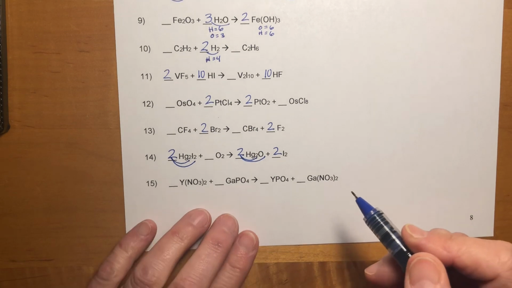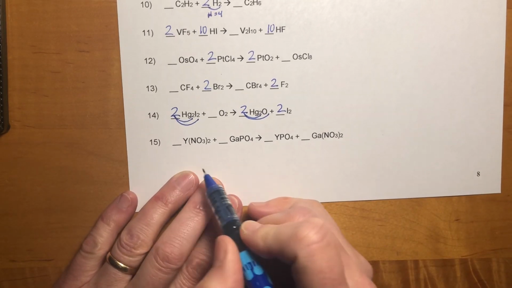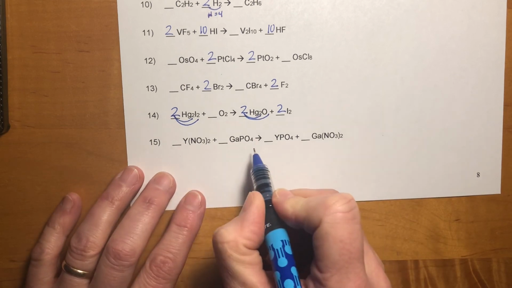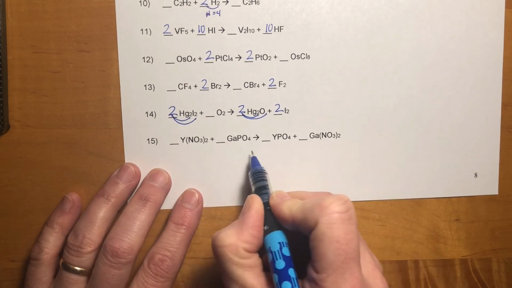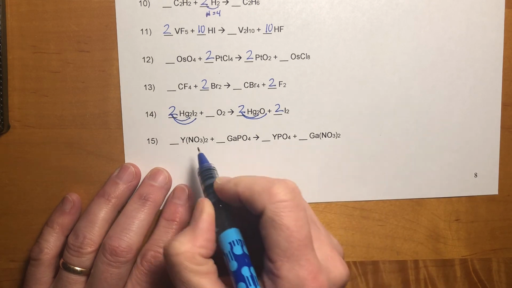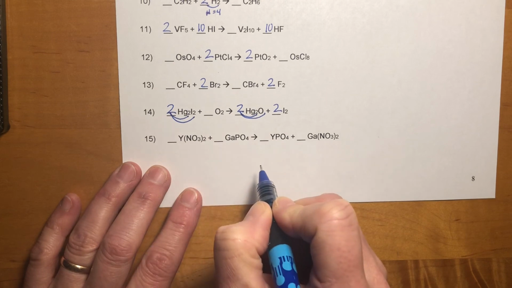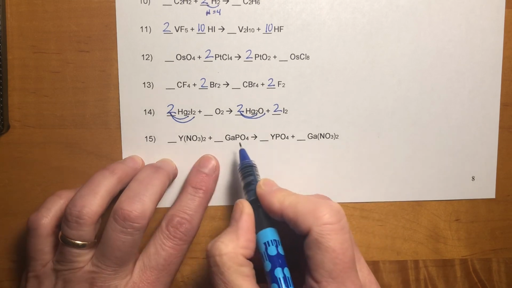Okay, and the last one, check that out, yttrium, we never use that. Okay, a lot of polyatomic ions here, which makes this look complicated. Plus there's a lot of symbols. There's gallium, we never use that either. But this one's actually not so bad, I can tell already. Actually, it's balanced already.